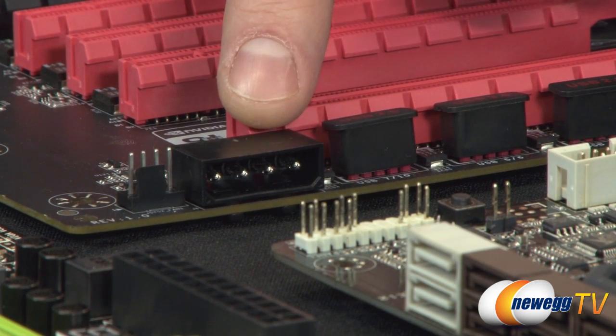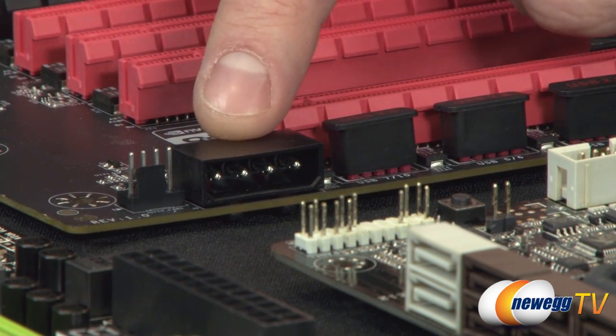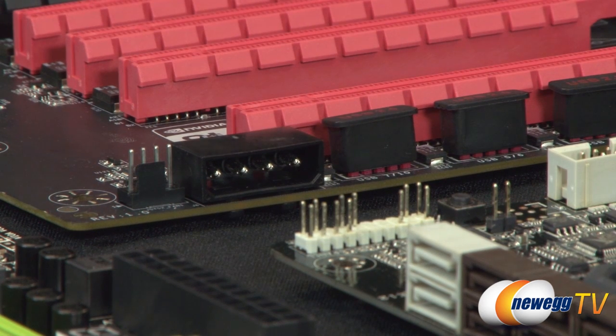There's also a version of this that uses a typical 4-pin Molex connector, and then some boards you'll even see that just have a serial ATA power connector as well. But all of those are just to provide extra power to the PCI Express lanes, and again, that's usually an optional connector unless you're really plugging in lots of graphics cards or other add-on cards.